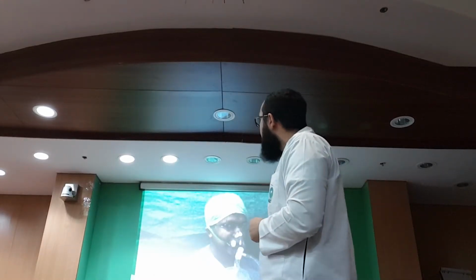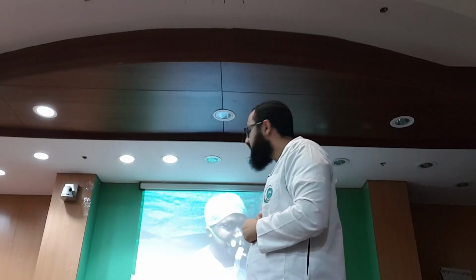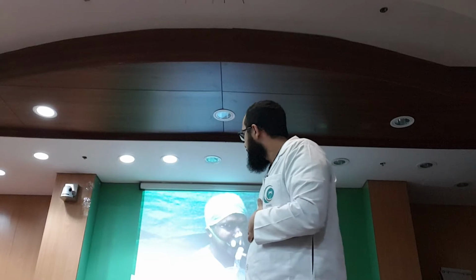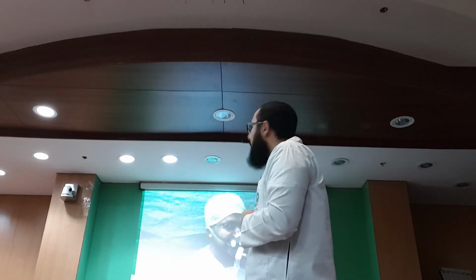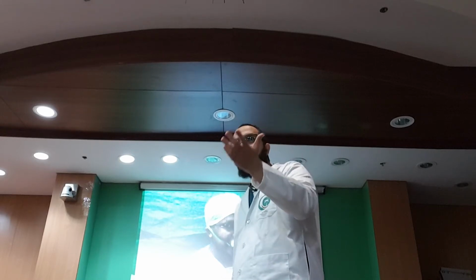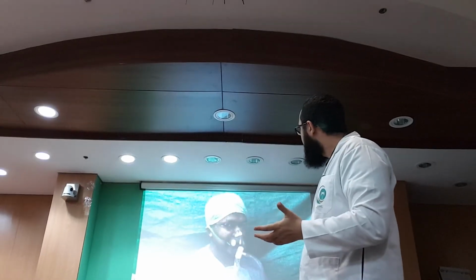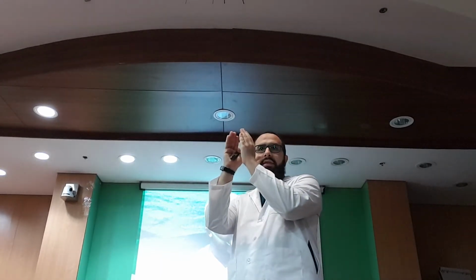So it must start from 10 liter, because I'm thinking that his air consumption per minute should be 10 liters at least. Make it 15. How can I know 10, 11, 15? See this bag? It should always be inflated.